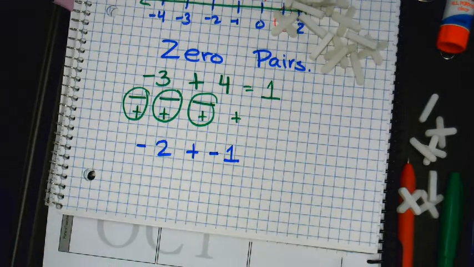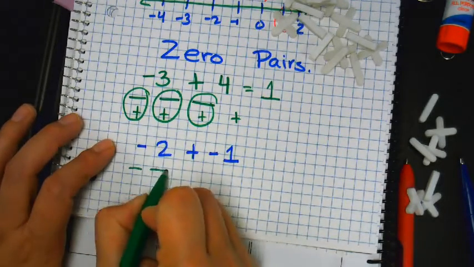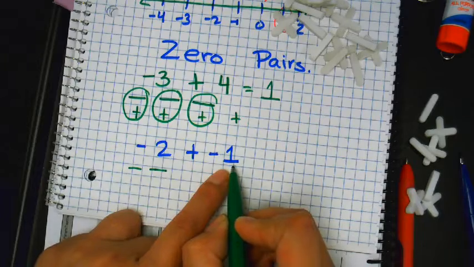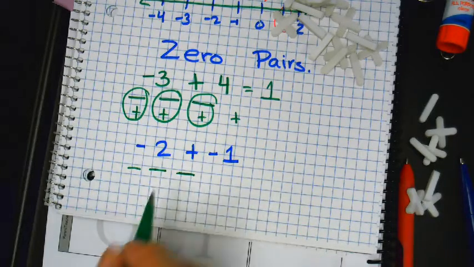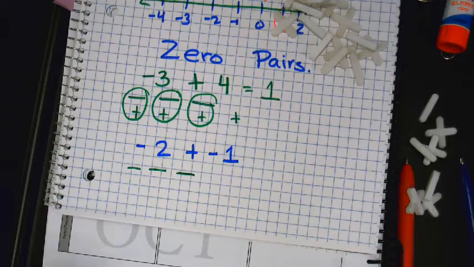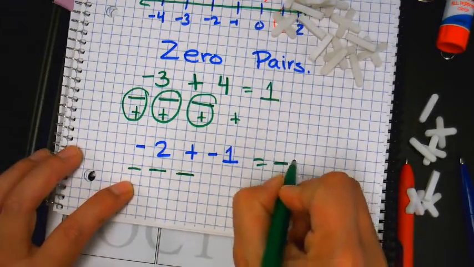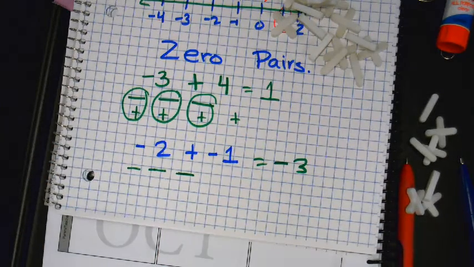So for my visual learners, how many negatives do I have here? 3. 2. And then how many do I have here? 1. Another negative, right? So we put them on the same line. Can I circle anything? No, we can only circle a pair. So there are no pairs here. So what do I have left over? A negative 3. There's 3 negatives. Yes. Are we okay?